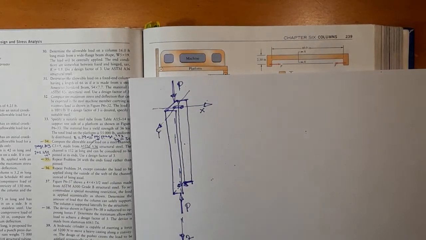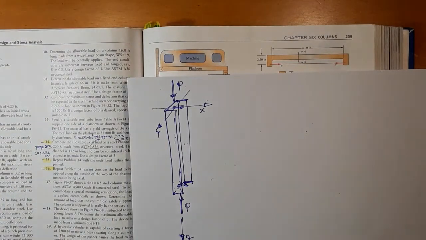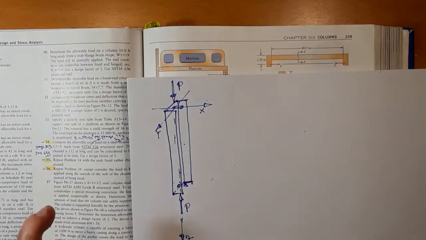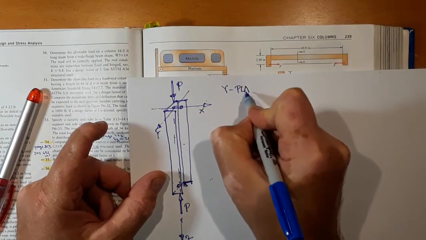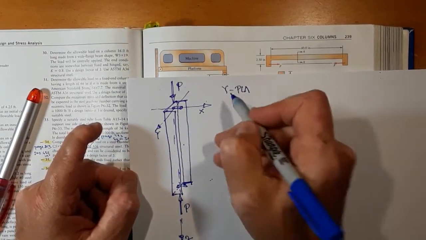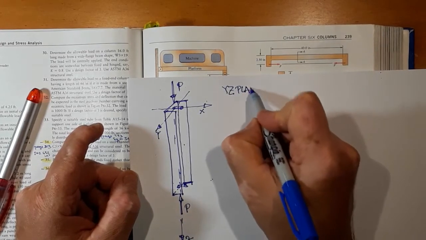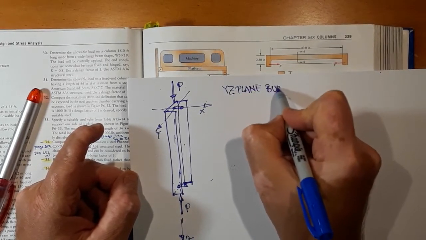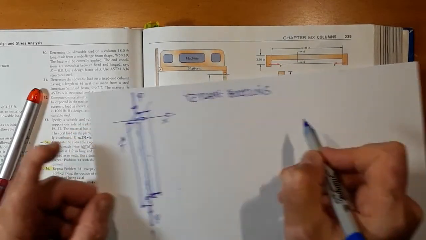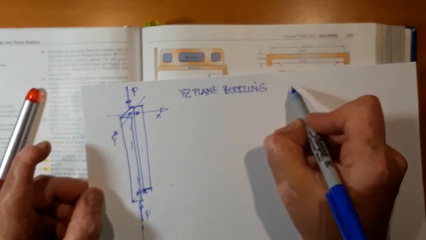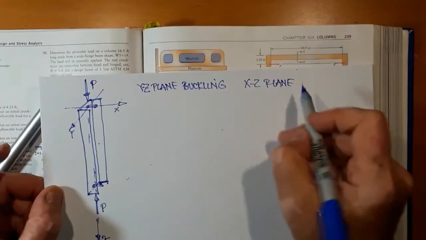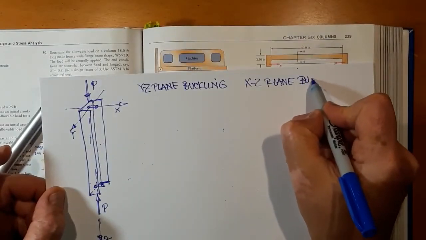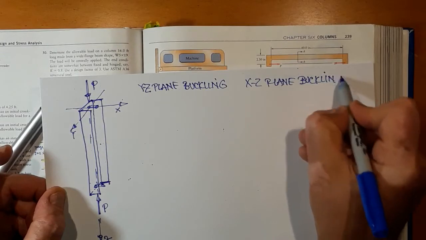So there are 2 ways in which this column could buckle. It could buckle in the y plane, that is yz plane, yz plane buckling, or it could buckle in the xz plane.